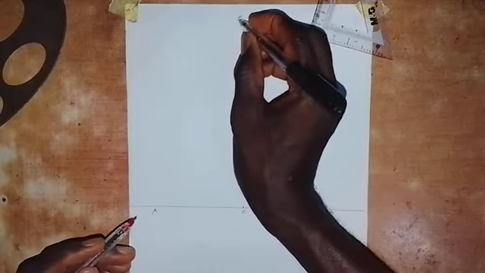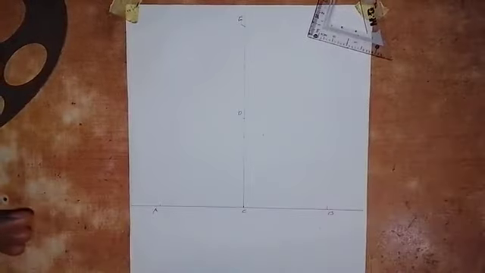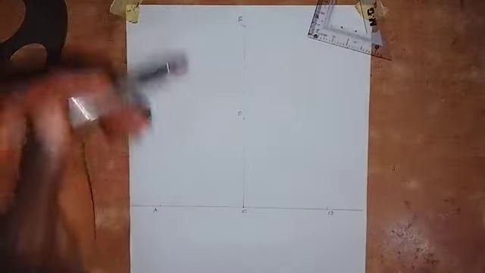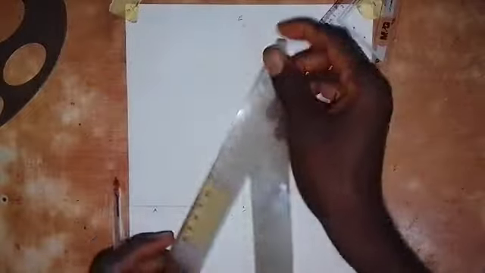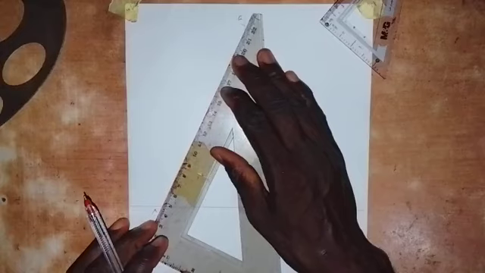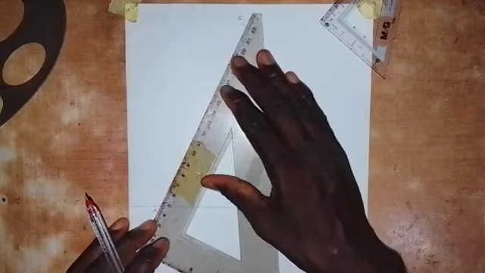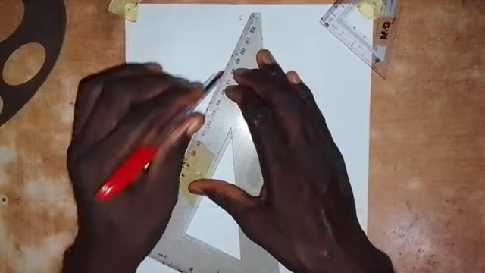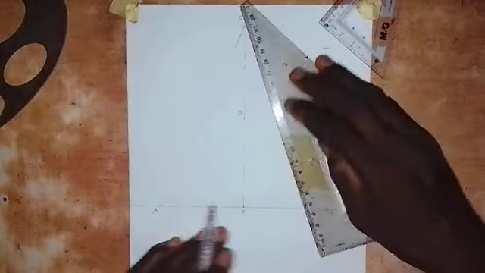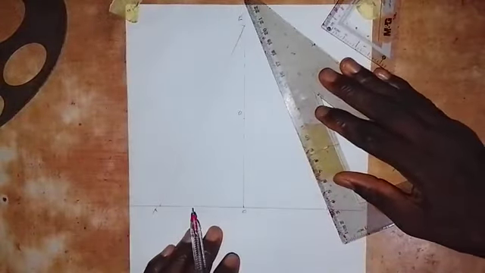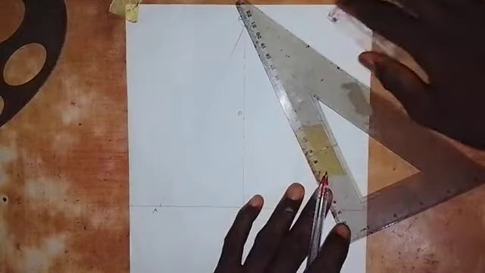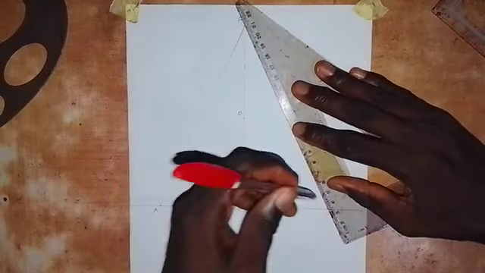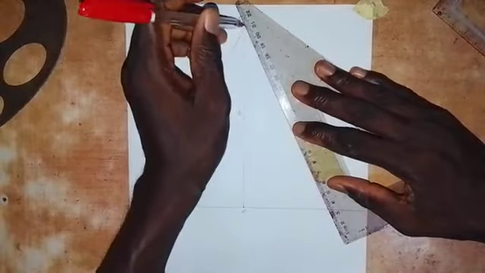Having done this, the next thing is to connect point A to E and B to E. With the ruler, connect A and E together with a straight line like this. Then connect B and E together with a straight line. So we have this now.